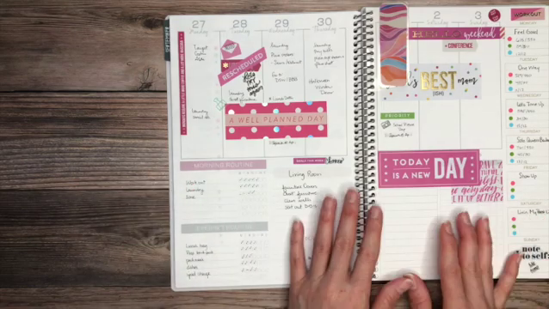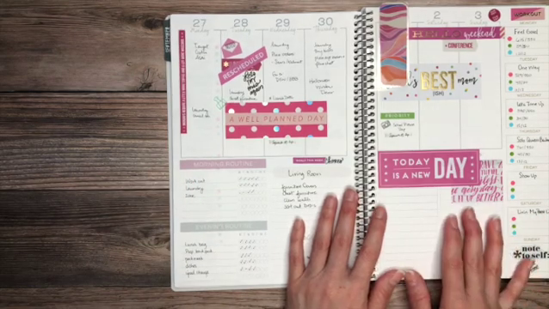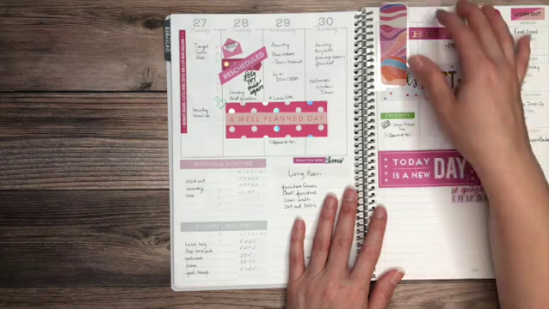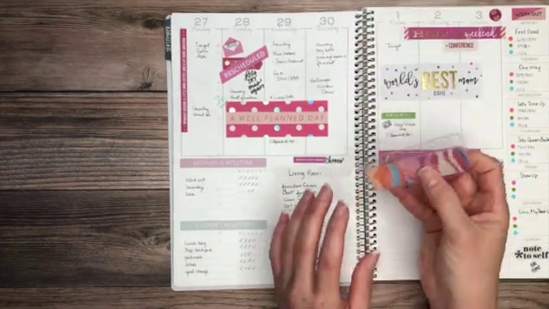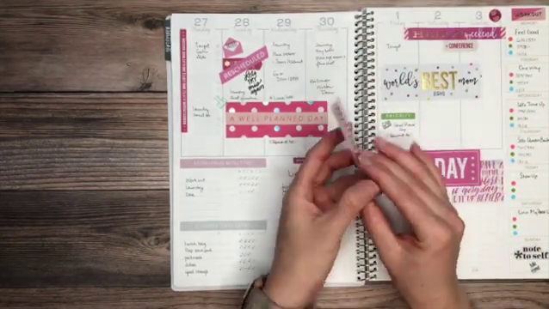One little note that I noticed was very, very helpful was to use a bookmark. I happen to have this one from the Erin Condren collection. They come in a pair of 3.